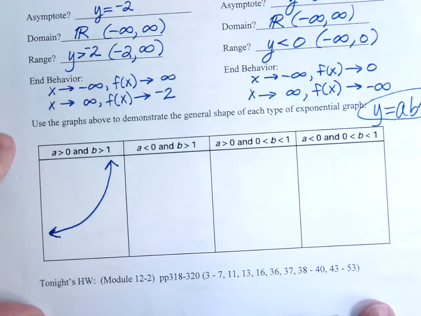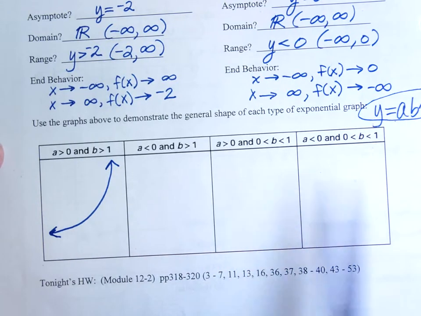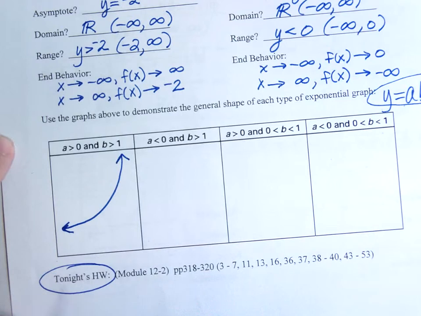You're just getting an overall idea of what the curve would look like, because there are 4 different ways that an exponential curve could look. So go ahead and look at B, C, and D and figure out where each one of those shapes would fit. And then do the homework here, and we will go over it on Monday.